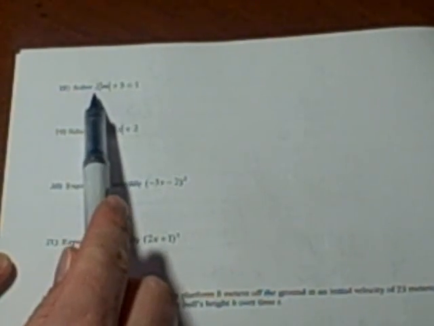Notice that only the m is in the brackets here. So that means I need to clear everything away from those brackets before I even do anything with the m. So I will start by subtracting 3 from each side. That leaves me with 2 times the absolute value of m is equal to 2.